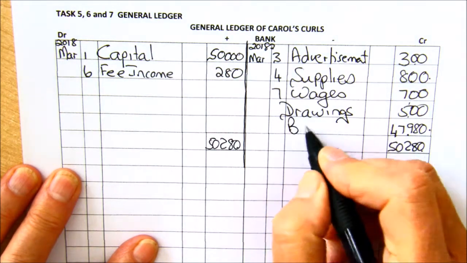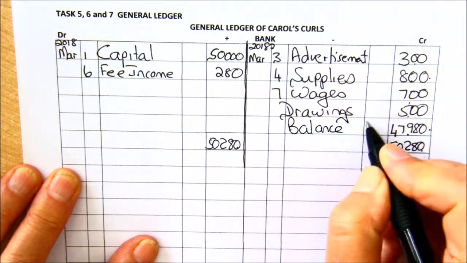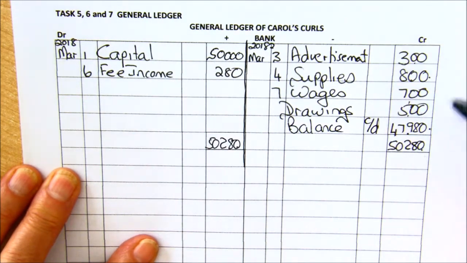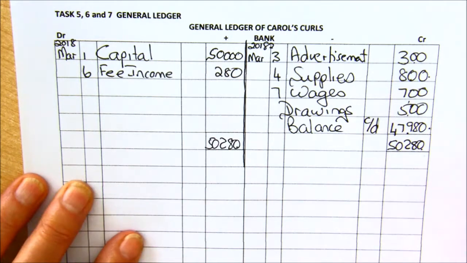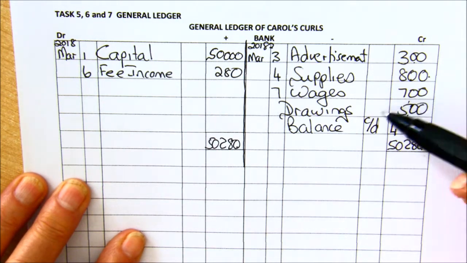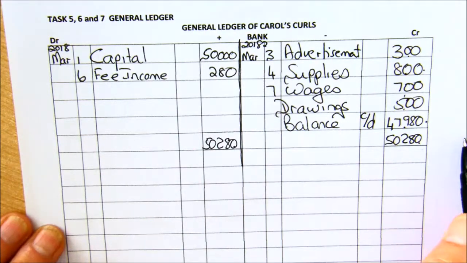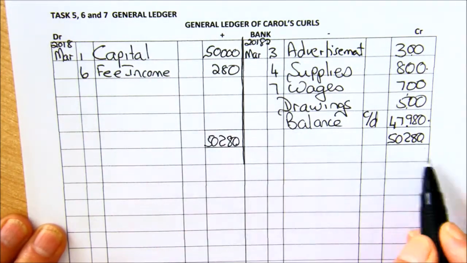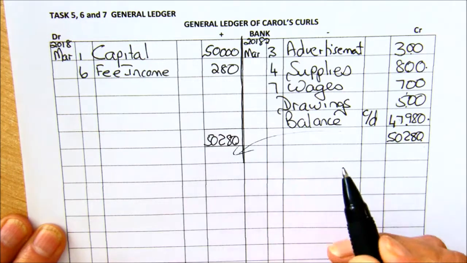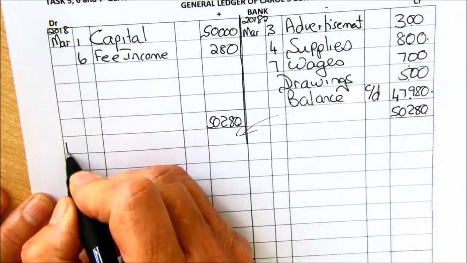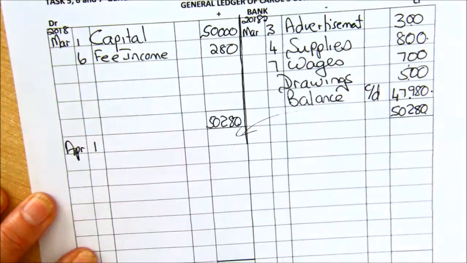Now, this we call our balance carry down. We are carrying it. We're lending it to the smaller side just to check that this does add up. As long as it agrees, then we know we've got the correct figure. And everything in accountancy, a debit and a credit. That is finished now. We found the balance, so we go under the totals and we go to the opposite side. And we go on now into the opposite side, and we're going to go to April the 1st.